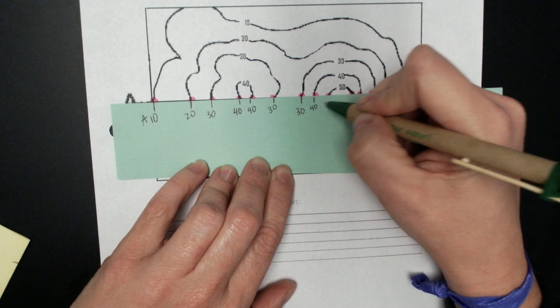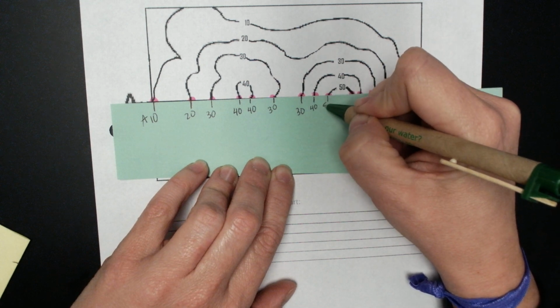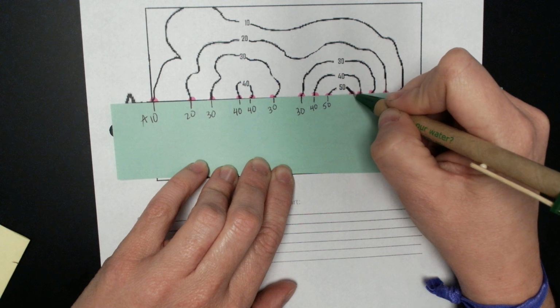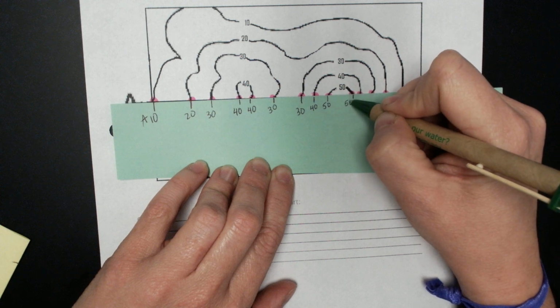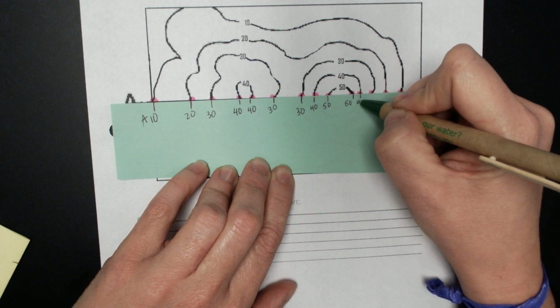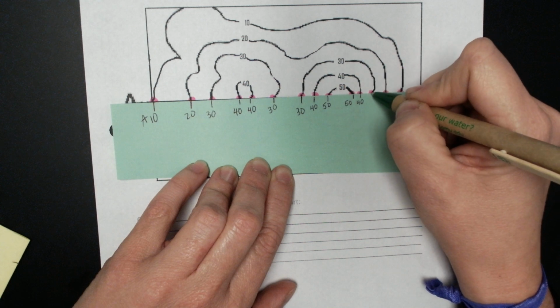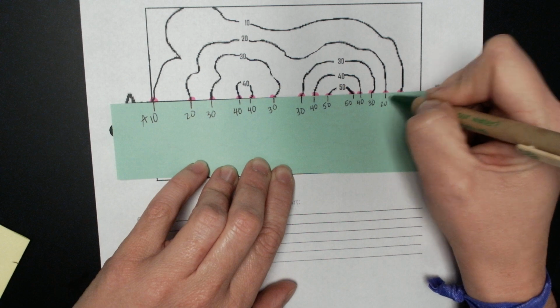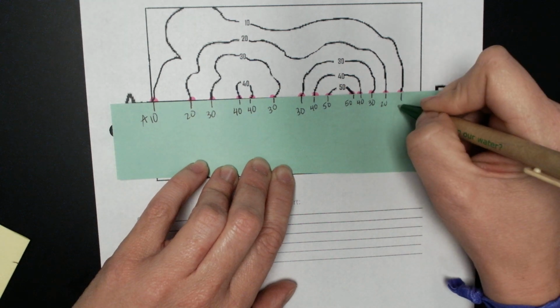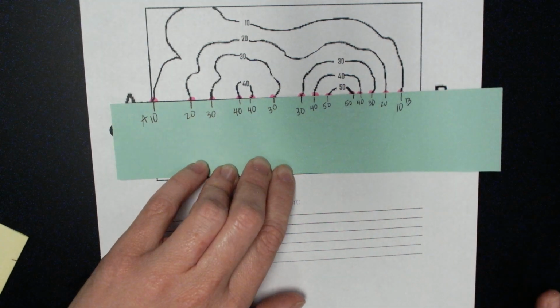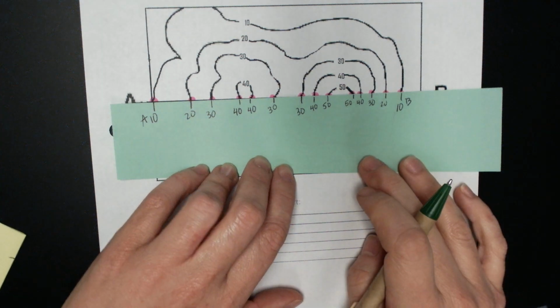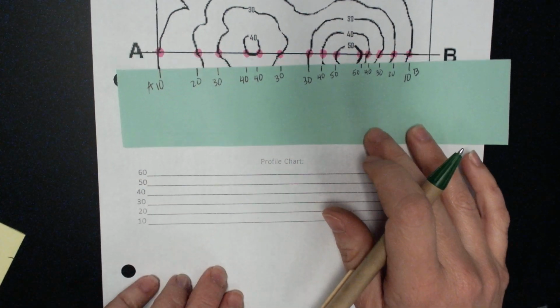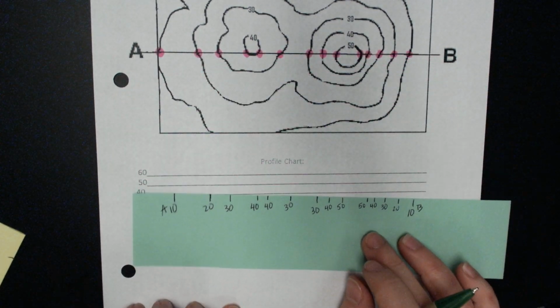40. Here's 50. 50 continues over to this side. 40 continues over to this side. 30 continues over to this side. 20. And then I'm going to finalize over here at 10 with where point B is located. So the next thing that I do is I just drop this straight down.